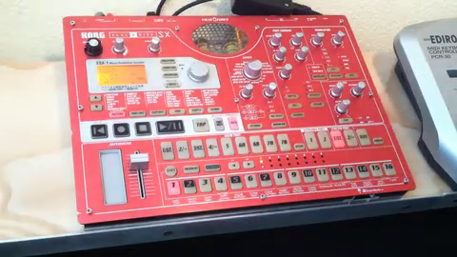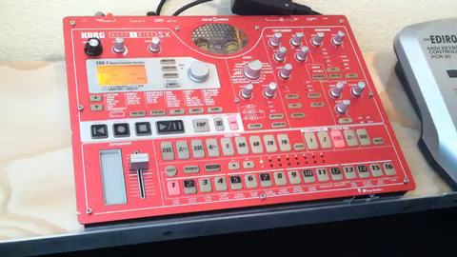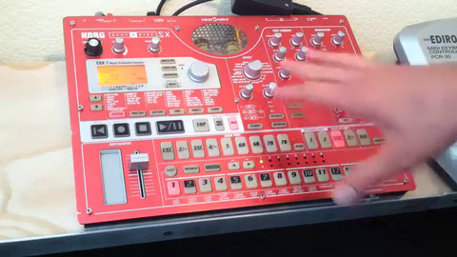So anyway, hopefully you can do something cool with that. I found a lot more potential within the ESX for warping all my samples once I discovered these couple tricks right there.